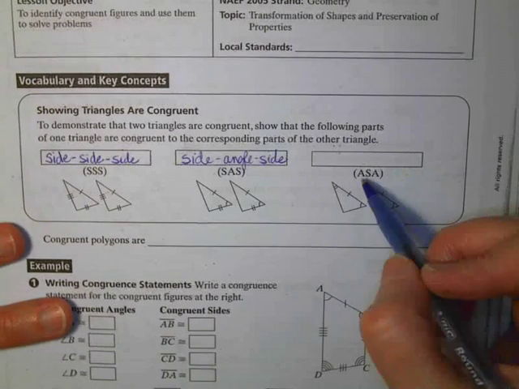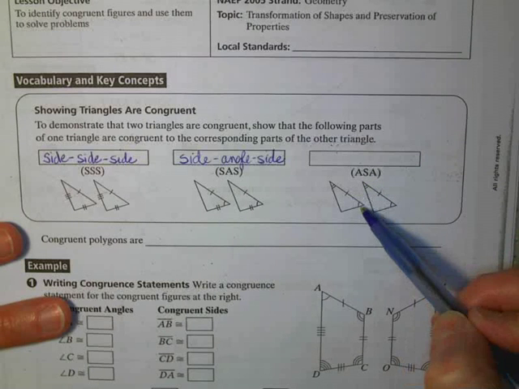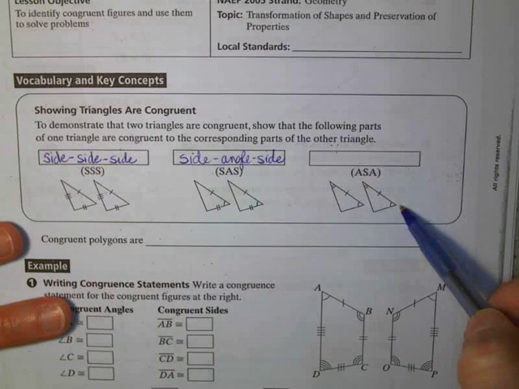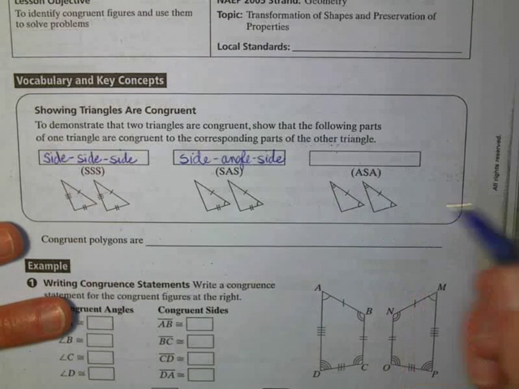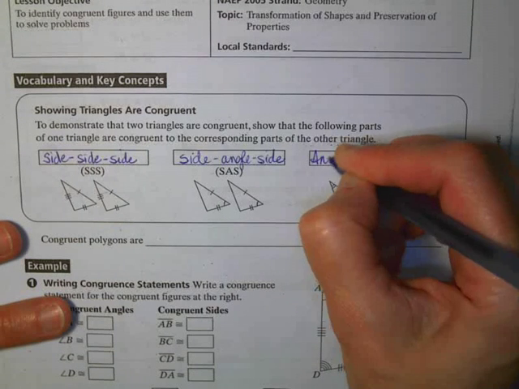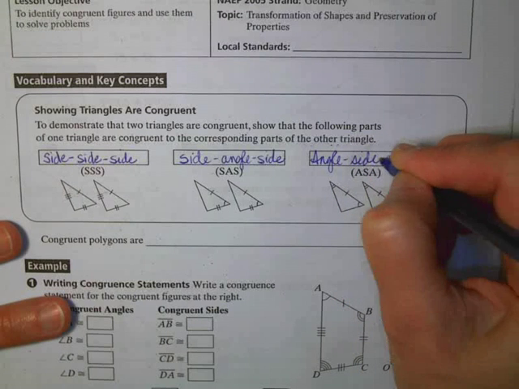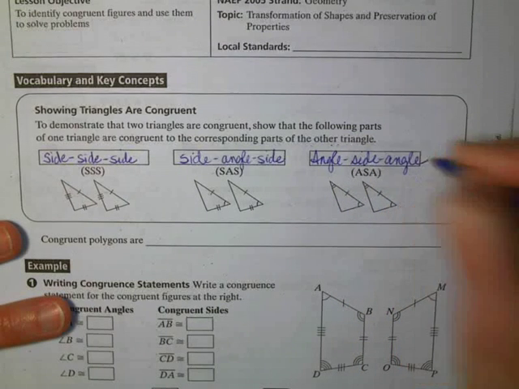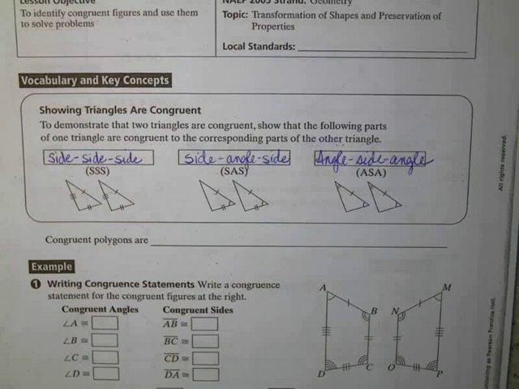And the third one is angle, side, angle. So we have angle, side, angle. Basically, it's two angles and the side between them. So again, angle, side, angle. And again, fine with me to use the abbreviations because you're going to see it that way a lot, but be able to explain what they mean if you need to.